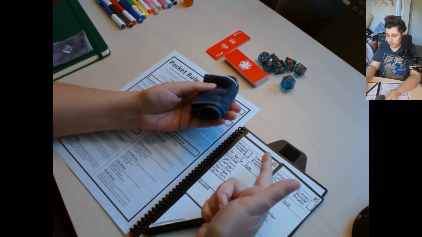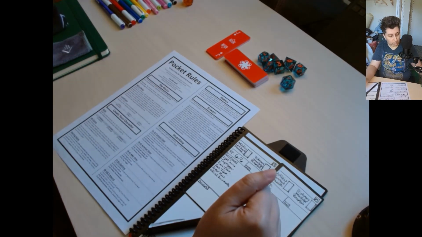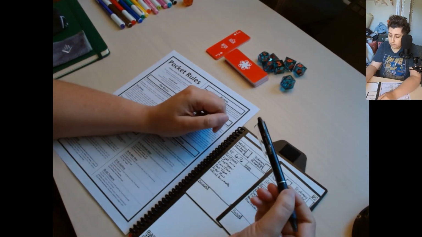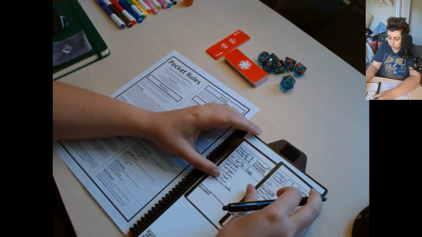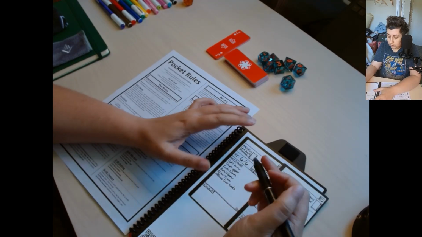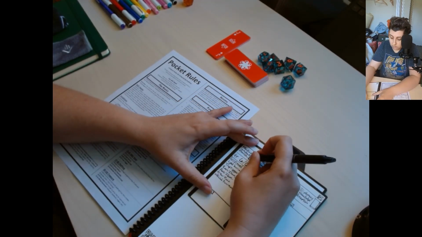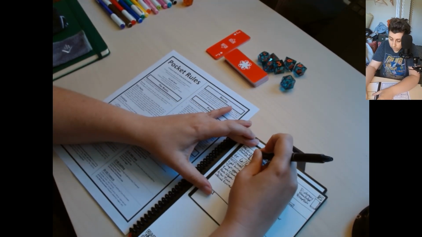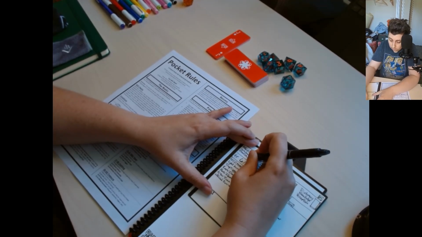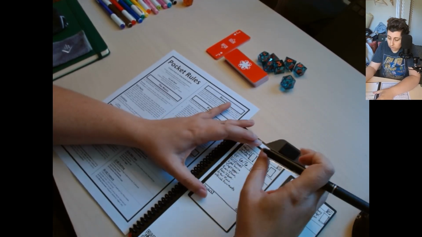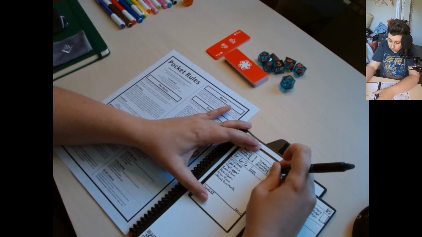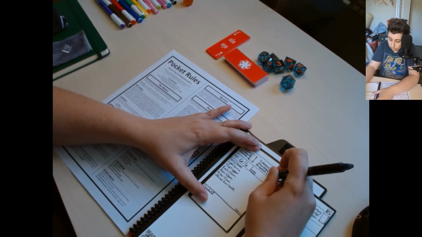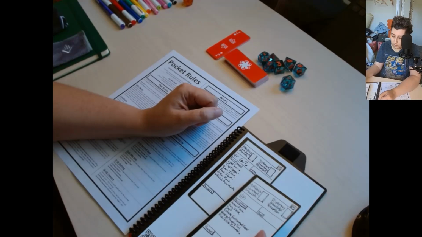It's just hard to get this damp cloth in that little space, so I'm just going to erase it normally. The damp cloth does work better in a lot of situations, but let's see if we can improve our erasure here. All right, it's going to have to do.